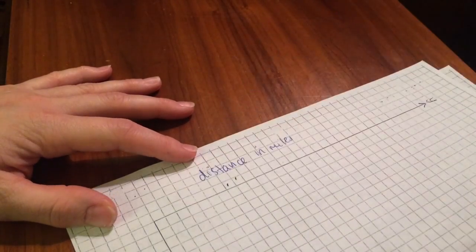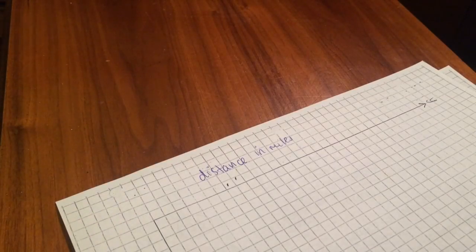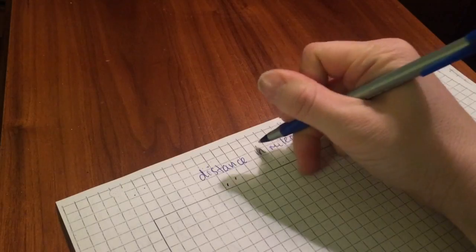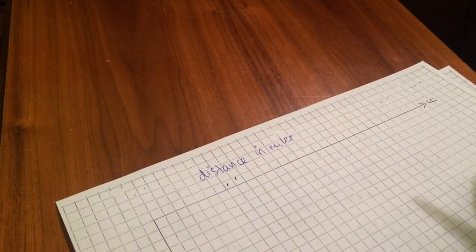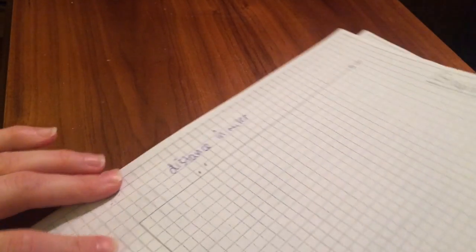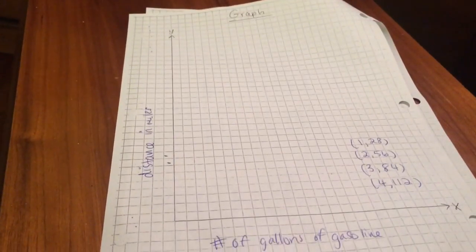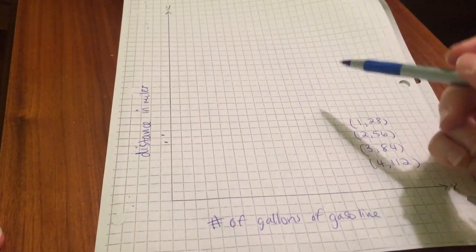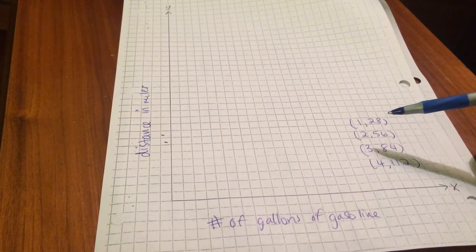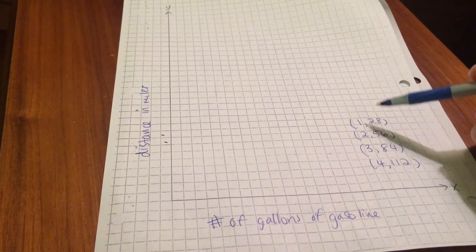Okay, since we're dealing with a real-world situation, we have to make sure that we label our x and y-axis what they mean. Now we have to figure out what is our scale and our intervals going to be for our graph.